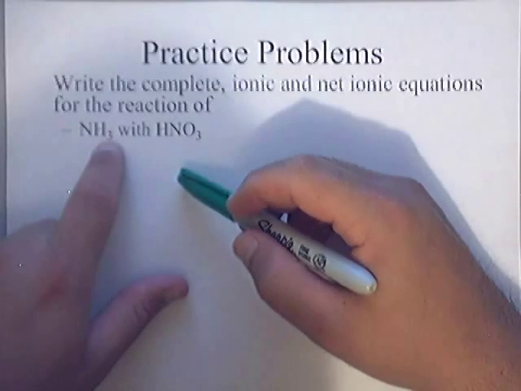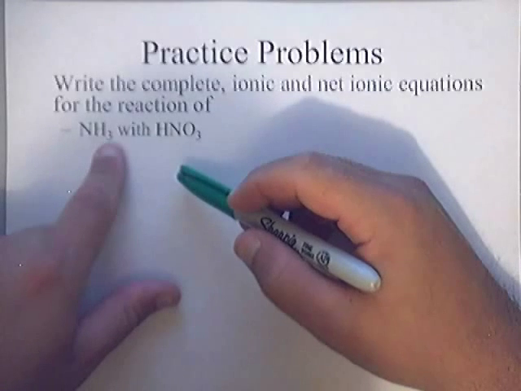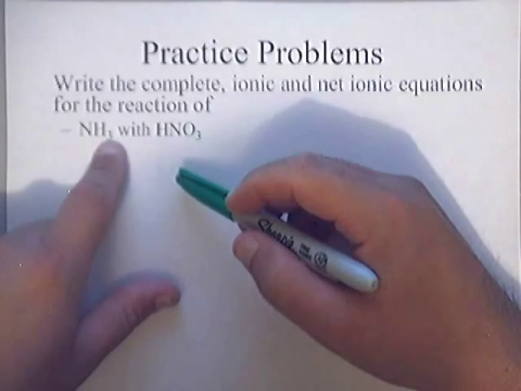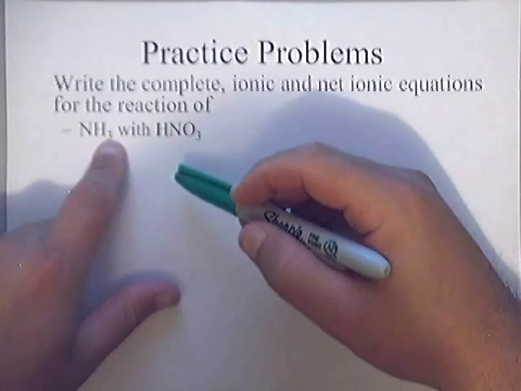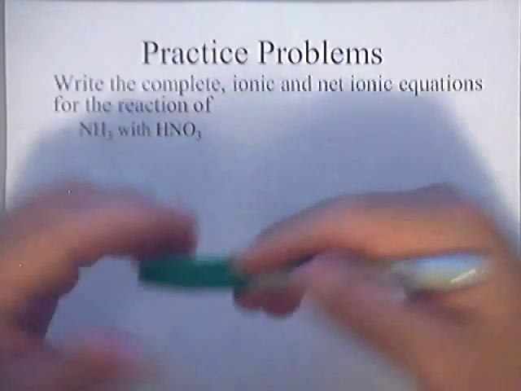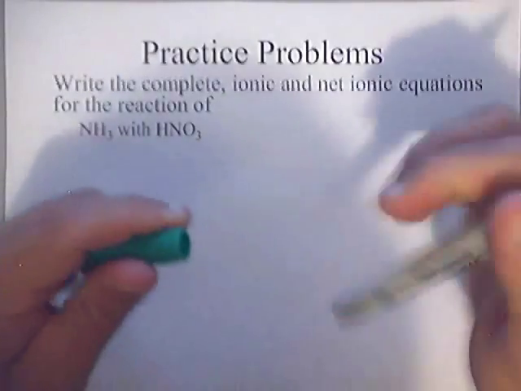There isn't a hydroxide, meaning an OH. Now that presents a problem. If there is no hydroxide present on the base, we cannot produce water in this reaction. So that's how this problem is going to differ. So let's go ahead and get started.